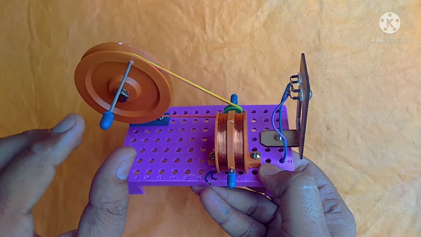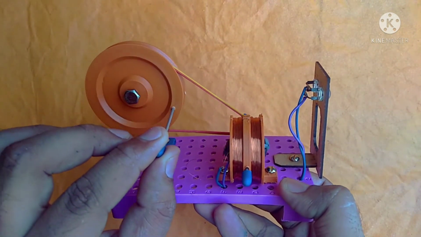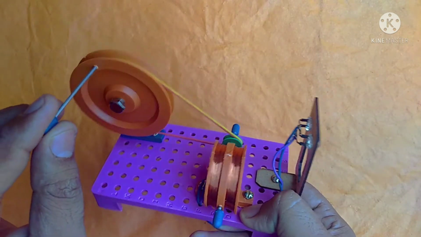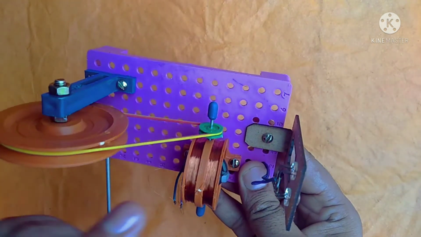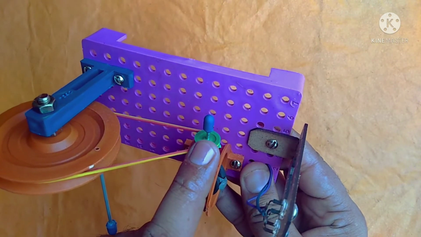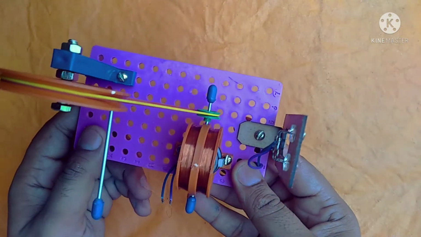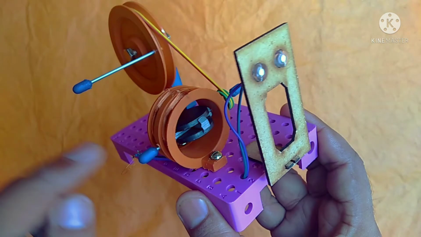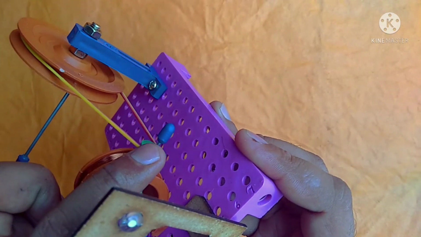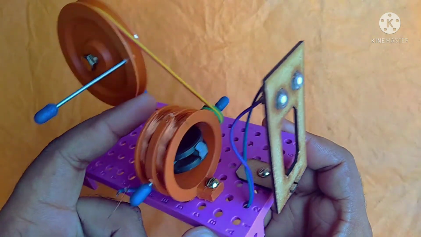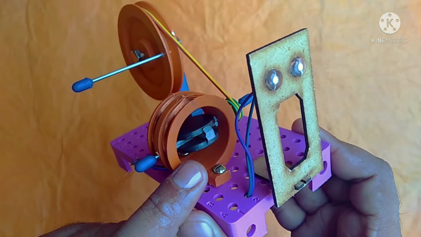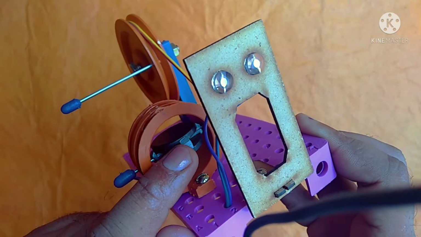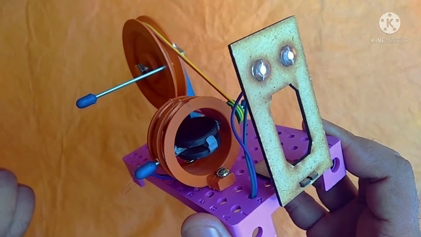It means when I provide one complete rotation like in this form, the smaller pulley completes 4 and 1/2 rotations. So a magnet is also connected with this pulley inside this coil. Now when I rotate this pulley, the magnet inside this coil also rotates.